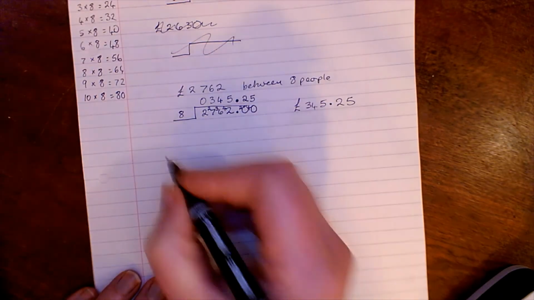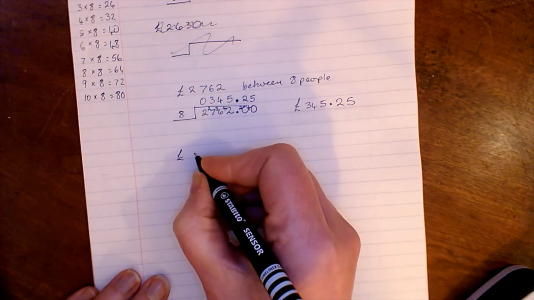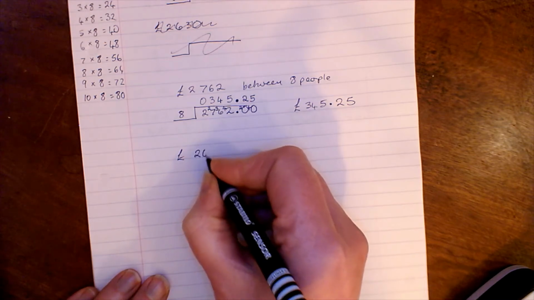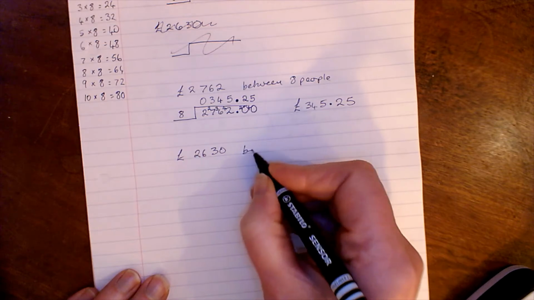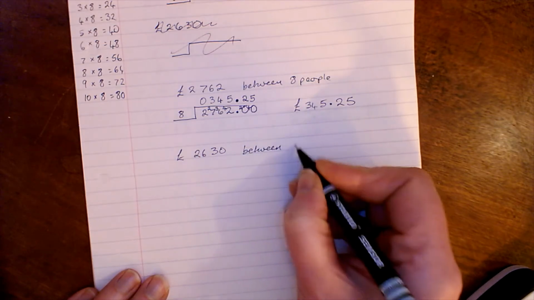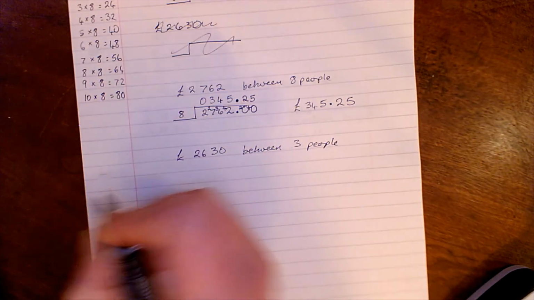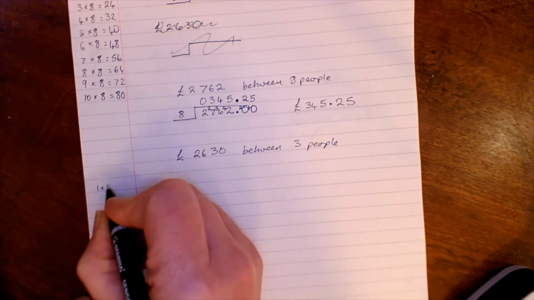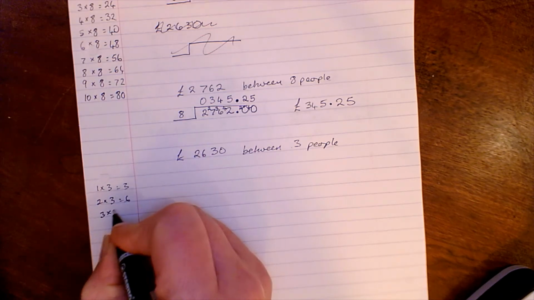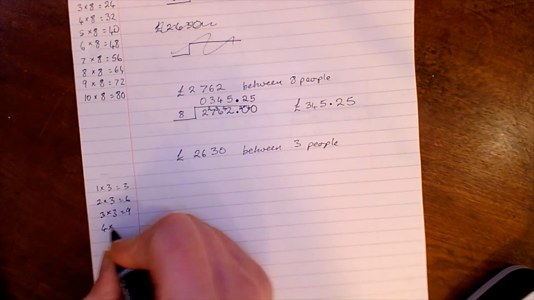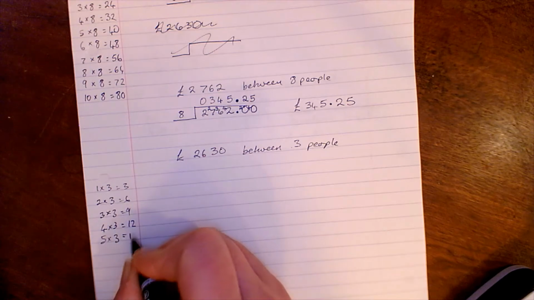Next one. This time we're going to share 2,630 between 3 people. So, again, you might want to do the 3 times table. 1 times 3 equals 3. Or you might know it and not feel you need this.